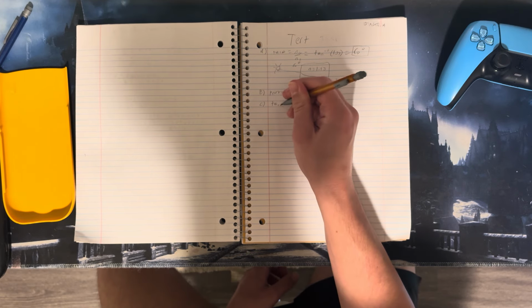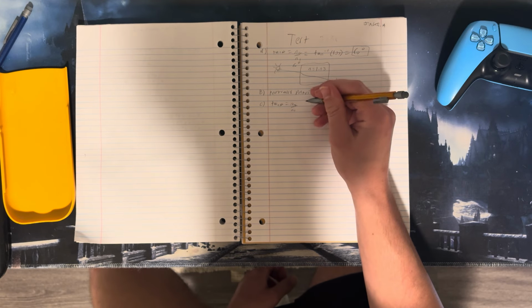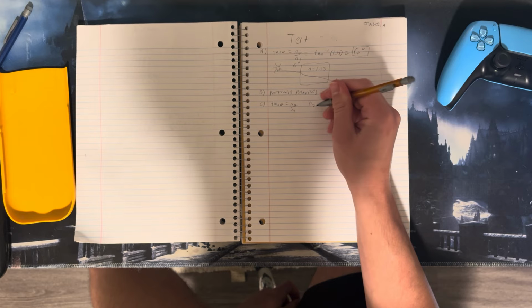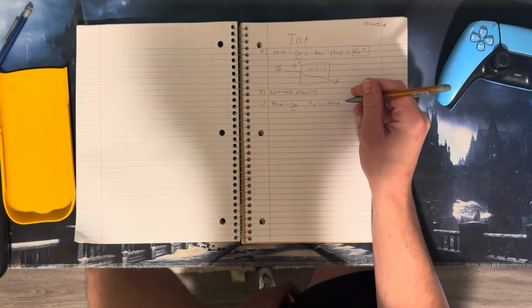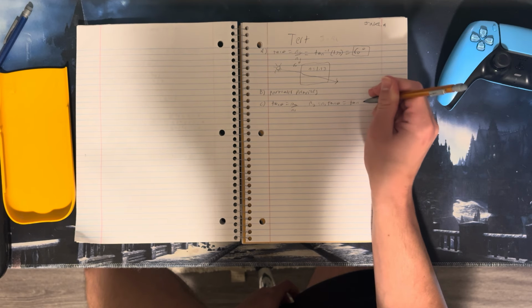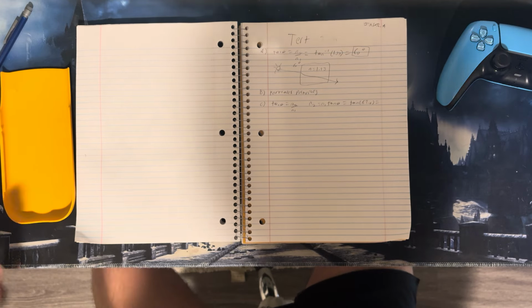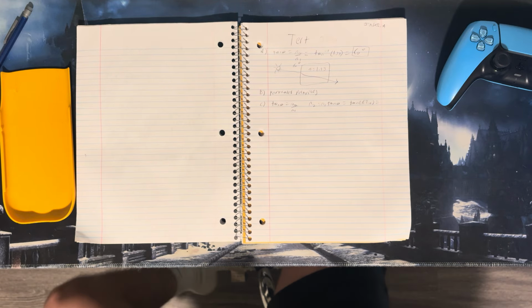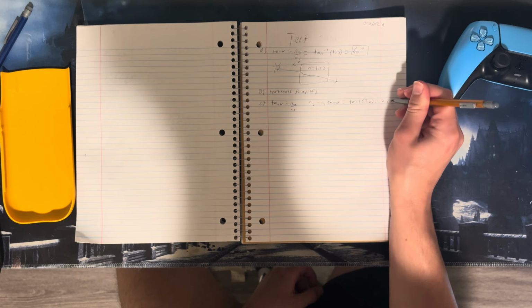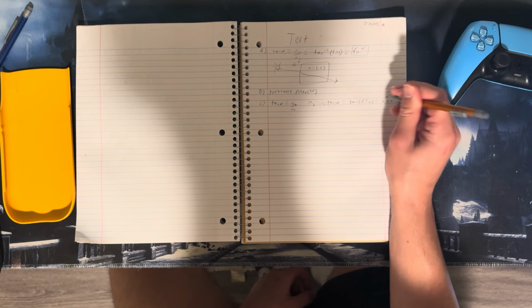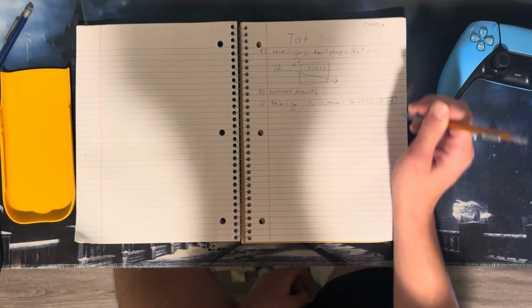So tangent equals N2 over N1, which we would write as N2 equals N1 times tangent of 67 degrees, which is 2.36. That equals N2, or the solid.